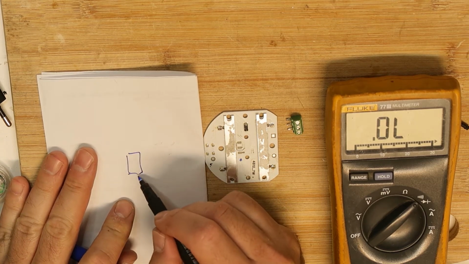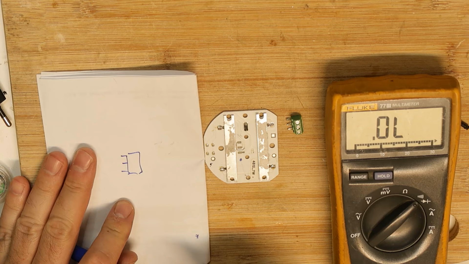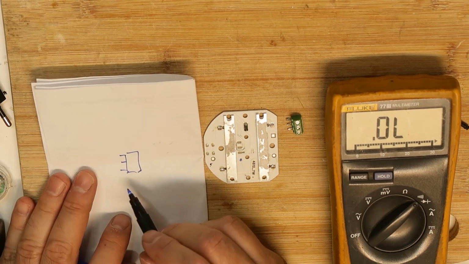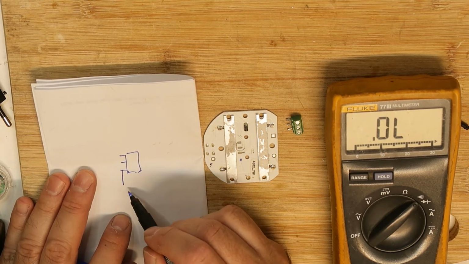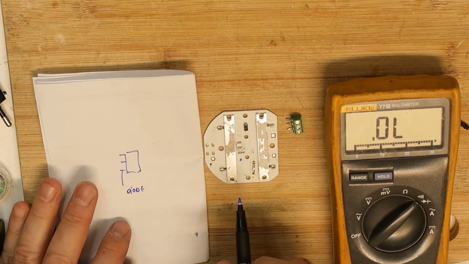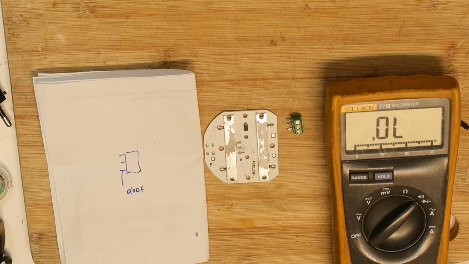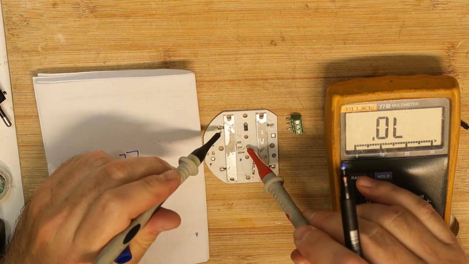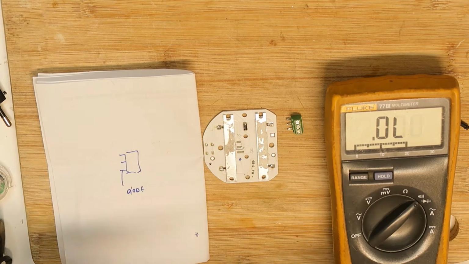So if I'm gluing it like this, so this part will go to the diode. The middle we said will go here. Yes.